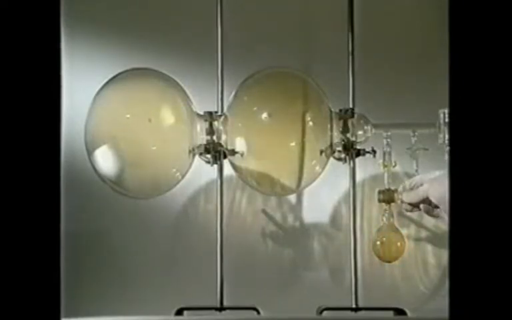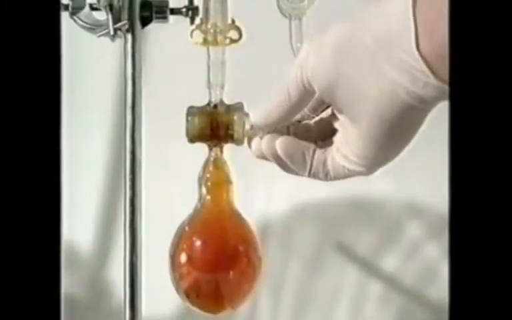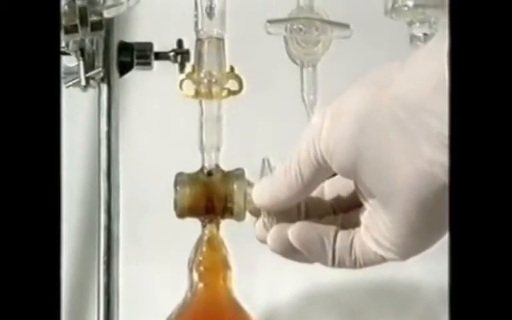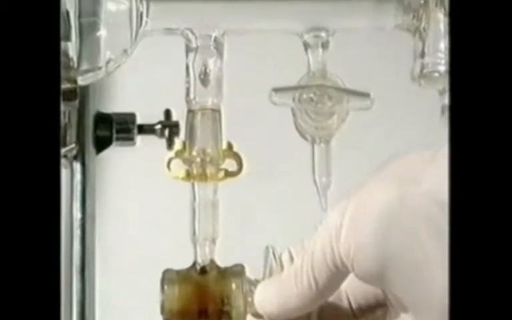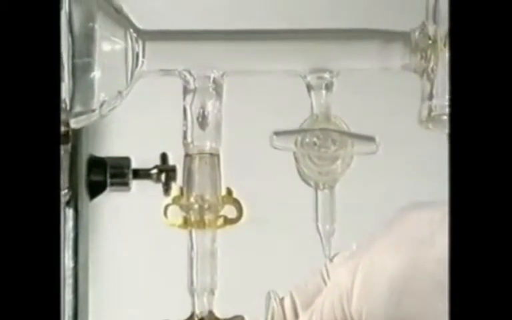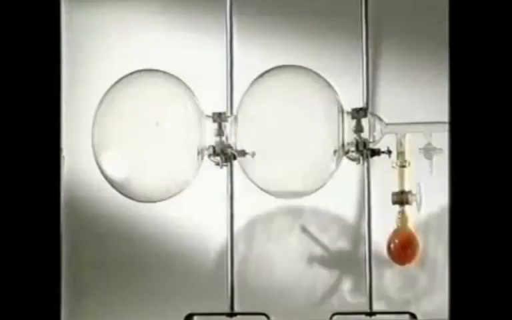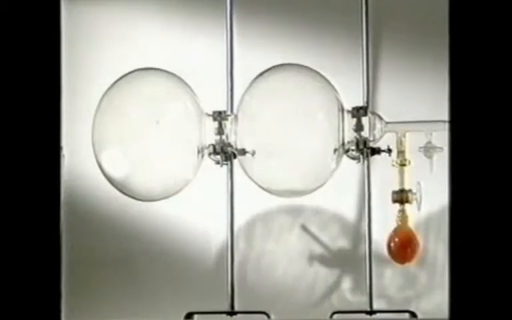Watch again. In a vacuum, there's no air to collide with. The bromine diffuses much faster. See how slow the diffusion is when the flask is now full of air. It takes several minutes to get just this far.